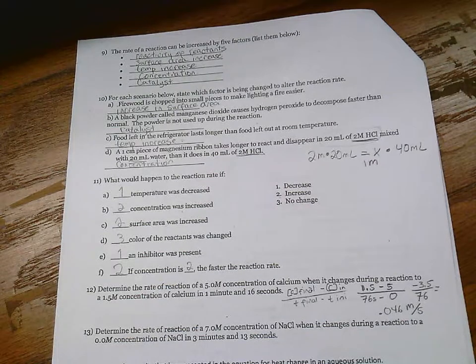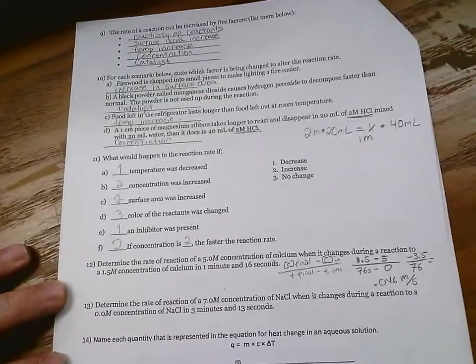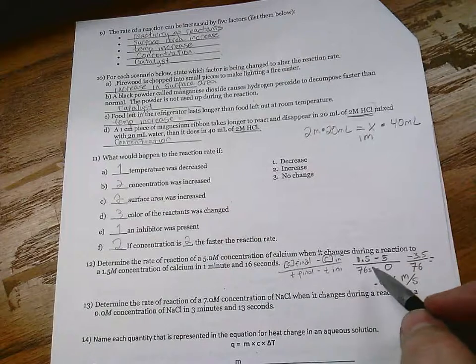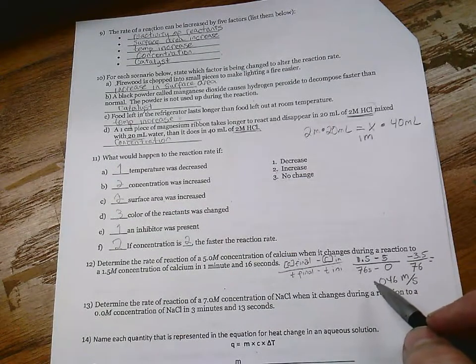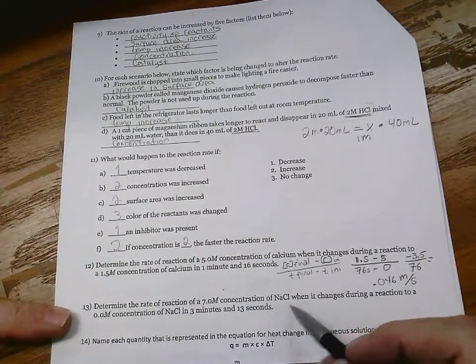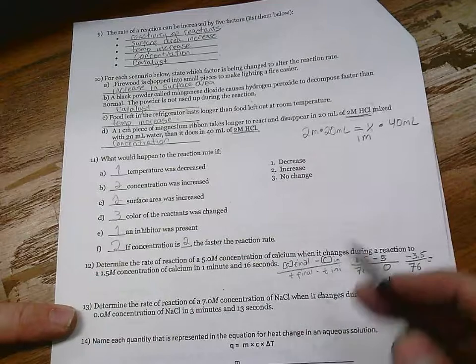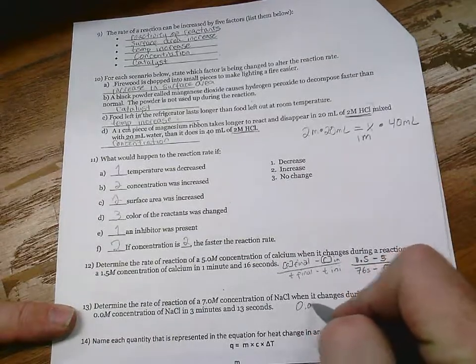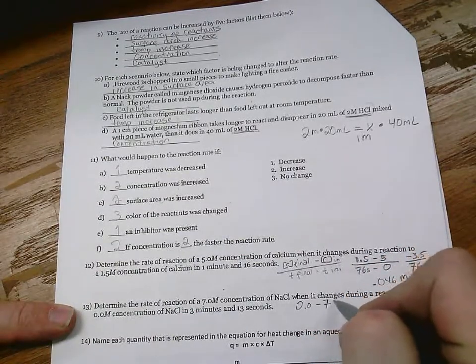All right, now the next one, we determine the rate of reaction. Determine the rate of reaction when a 7 molar concentration changes during a reaction to 0 moles. So our final is 0. Our initial is 7 molar.